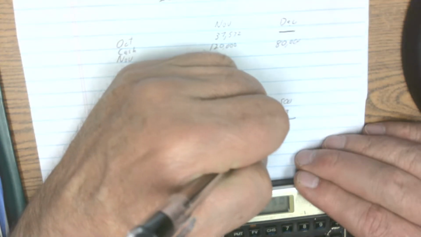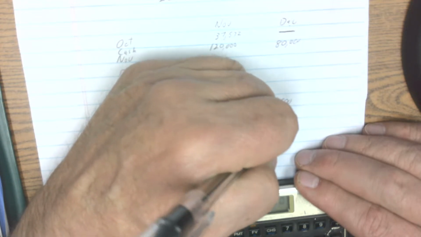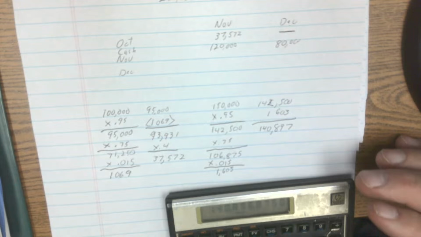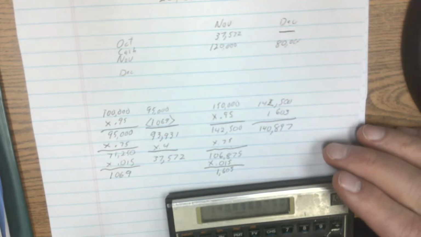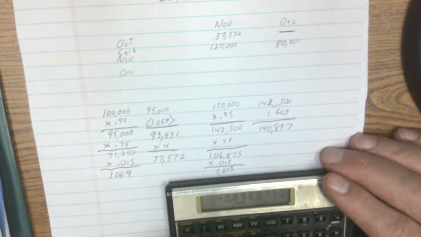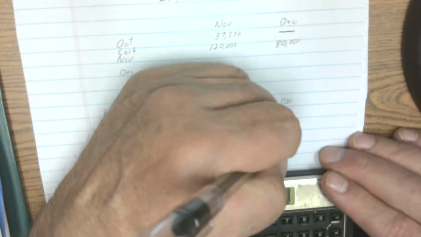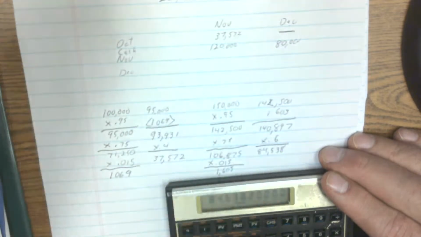That'll be 140,897. Okay, so that's how much of this 150,000 we're actually going to get to collect. Now this time I need the 60% because that's going to be collected in November. $84,538.